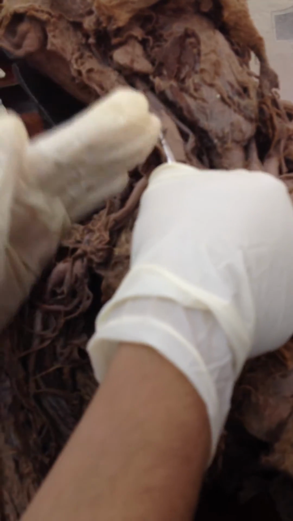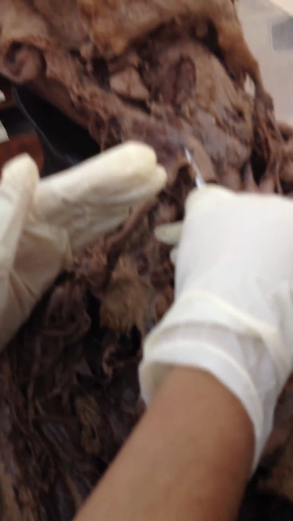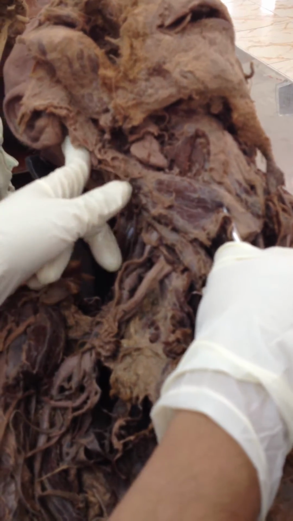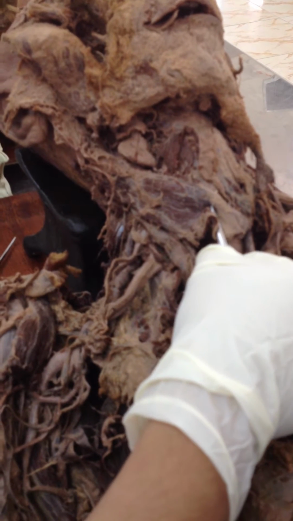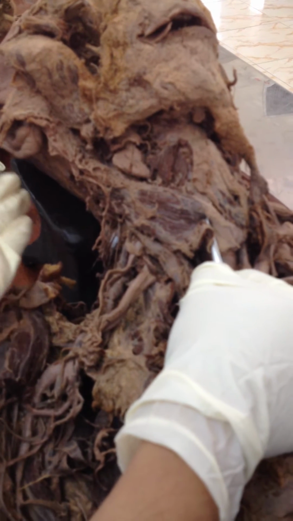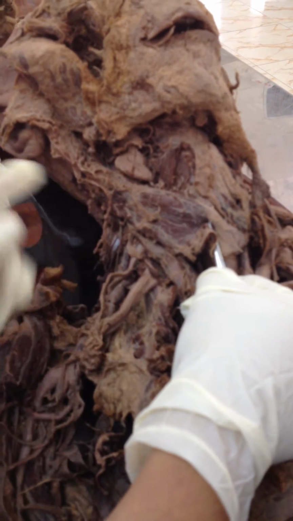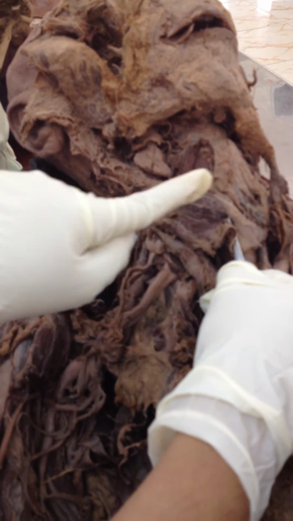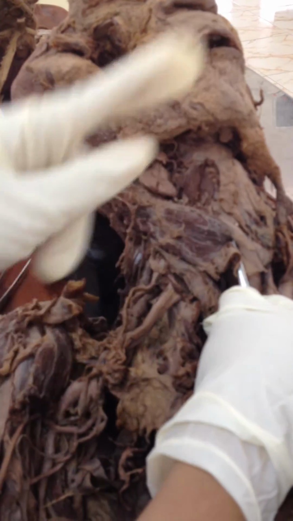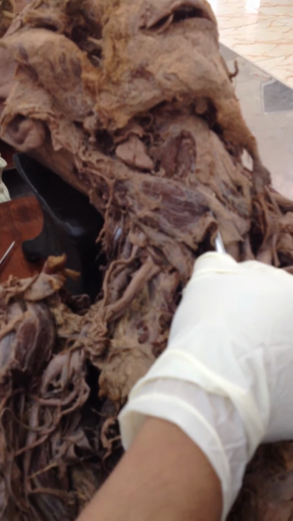The muscle arises from below, then goes upward and forward towards the mastoid process, laterally. So sternocleidomastoid means it arises from these bones and goes to the mastoid process laterally.